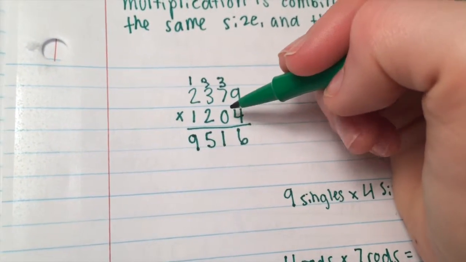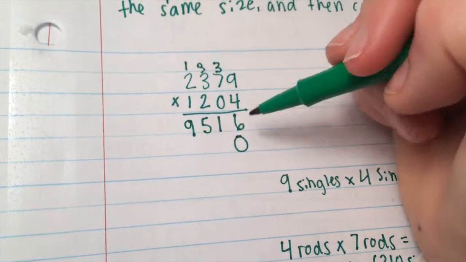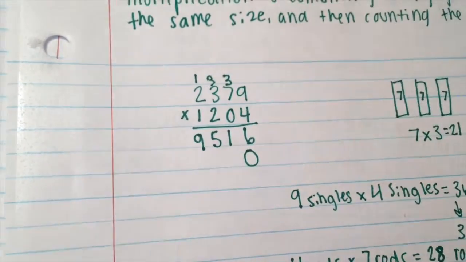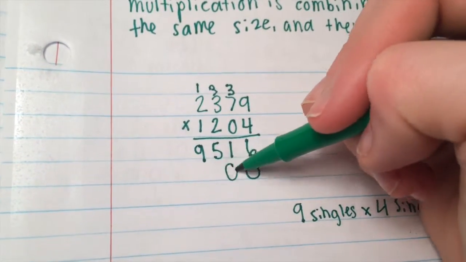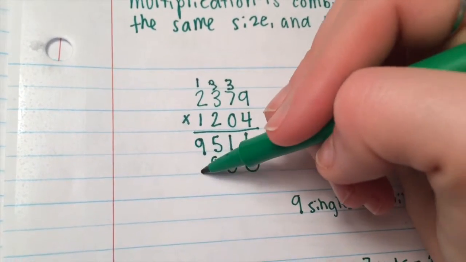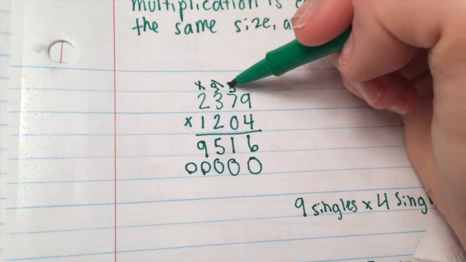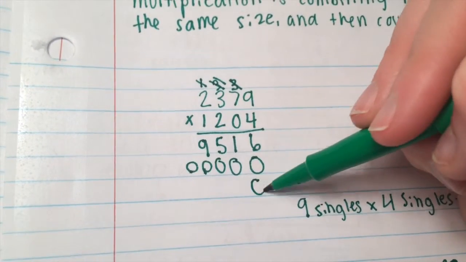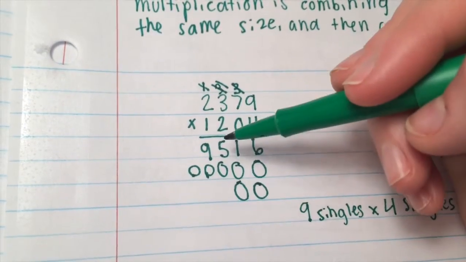And now that we're done with this single, we need to pop a 0 in there to hold our place. And now, when you multiply by 0, you get 0. So we can fill in 0 times 9 is 0, 0 times 7 is 0, 0 times 3 is 0, and 0 times 2 is 0. We can also cross these out if we need to carry in the future. So now we need to mark another space because we're moving over to this place marker.